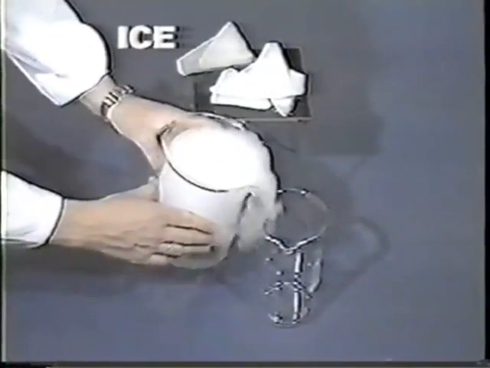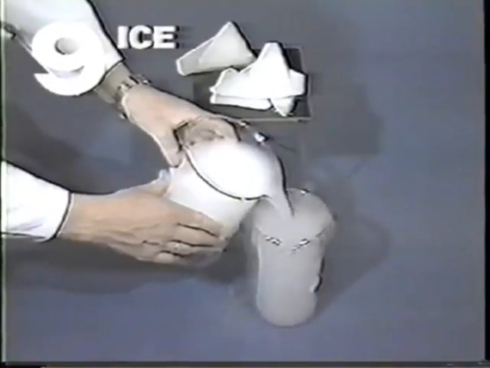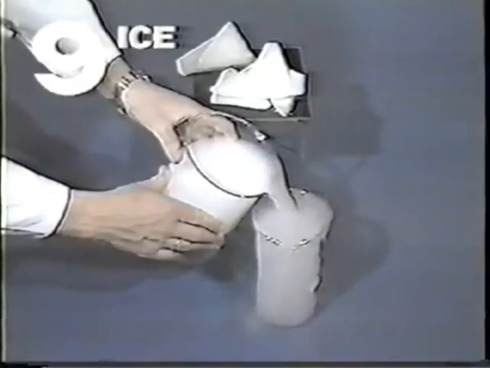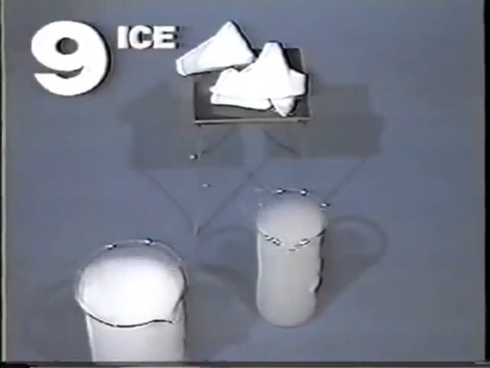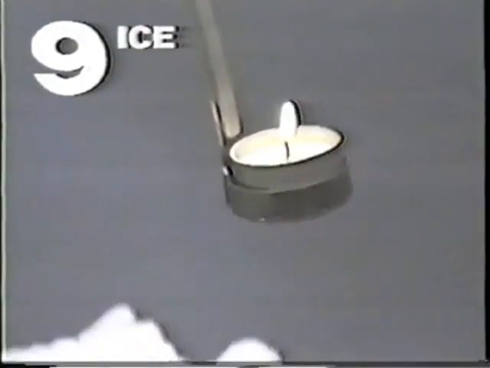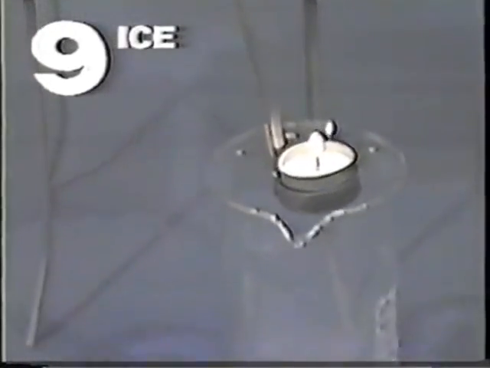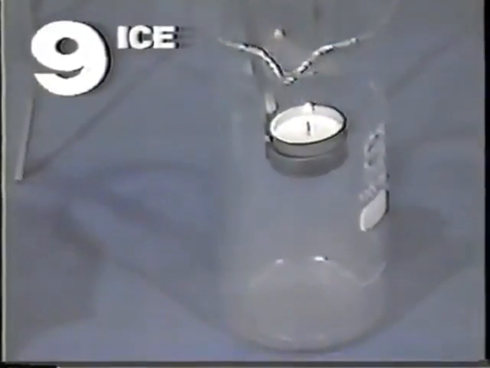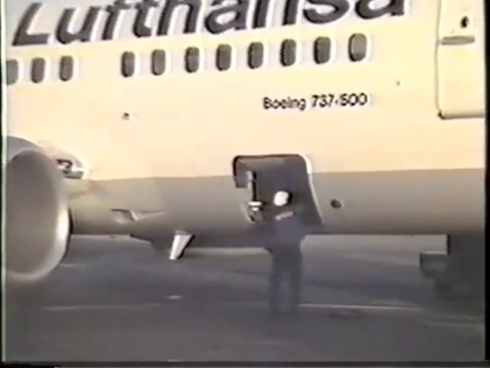The gas formed, however, does have a disadvantage. It is heavier than air and displaces oxygen. That is why rooms used to store dry ice, for example here in the hold of an aircraft, must be aired before entering.